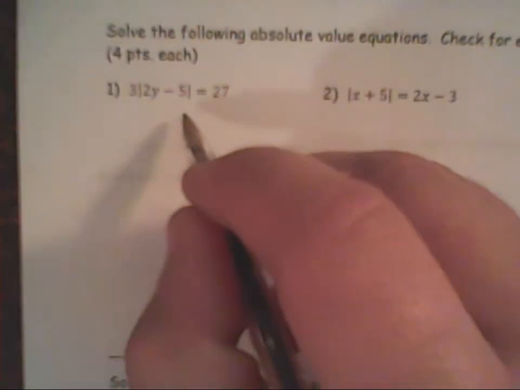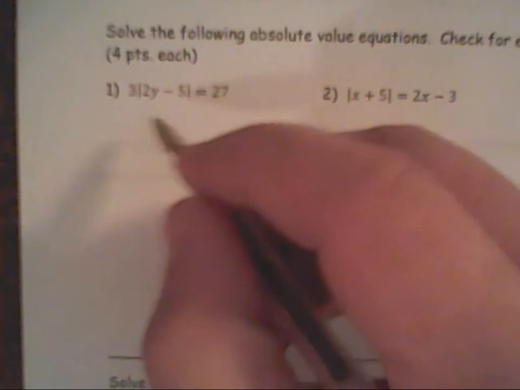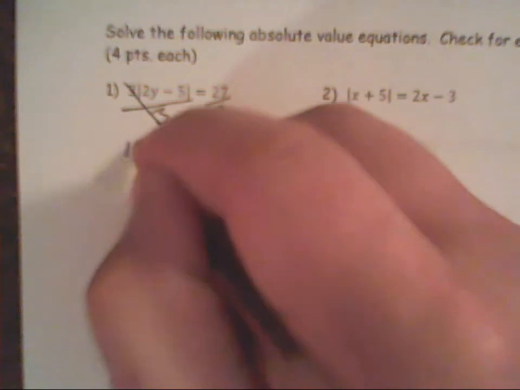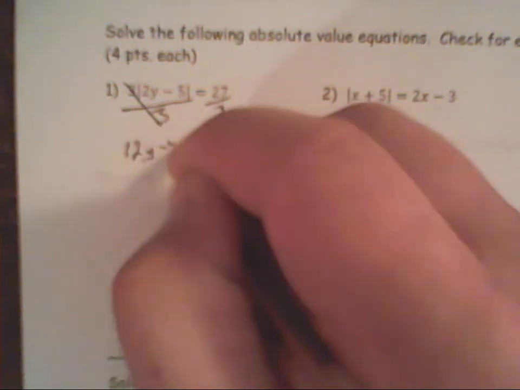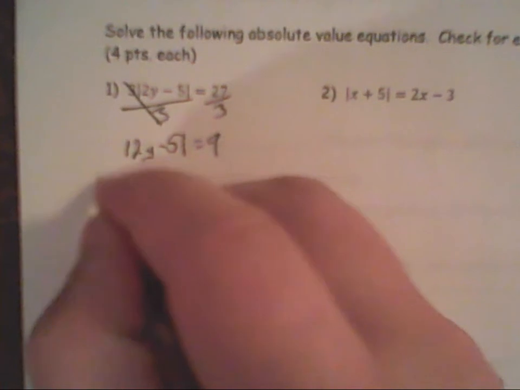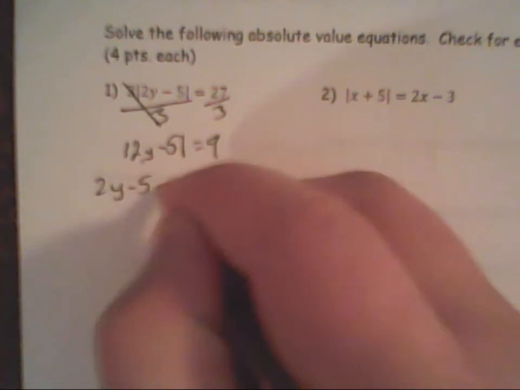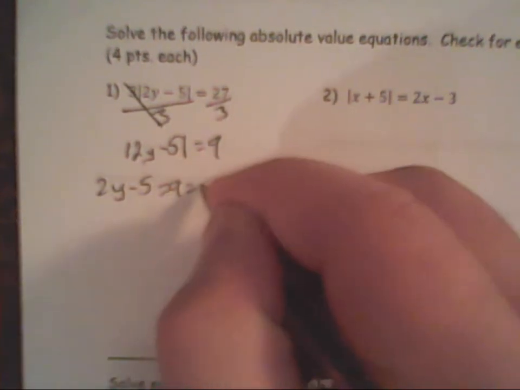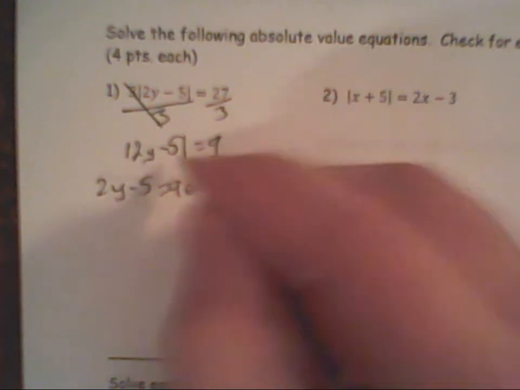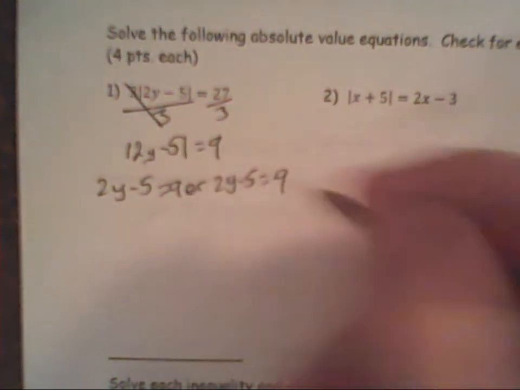Anytime we have an absolute value equation, we're going to solve it by isolating the absolute value. So we're going to start by dividing both sides by 3. So we'll have the absolute value of 2y minus 5 is equal to 9, which means that 2y minus 5 is either equal to 9 or 2y minus 5, which is in the absolute value, is equal to negative 9.